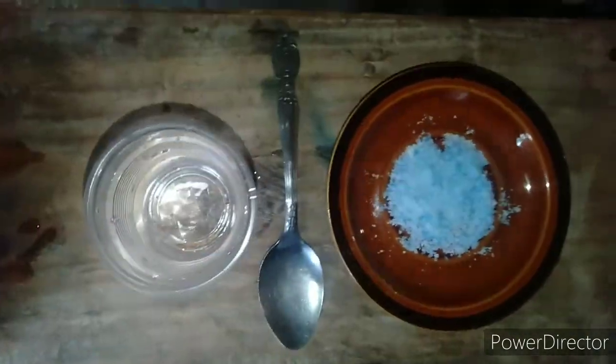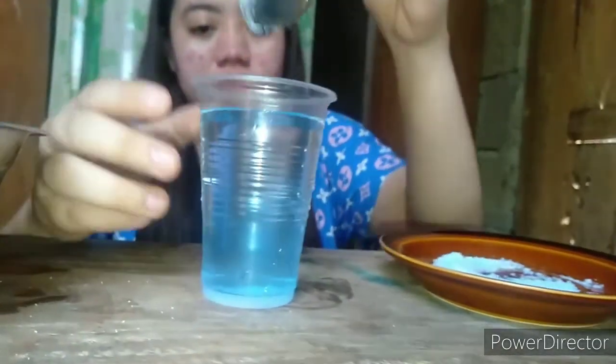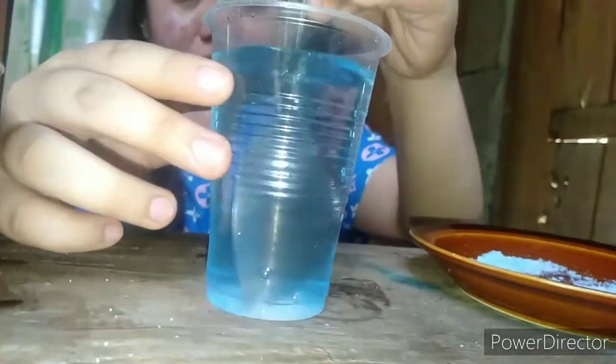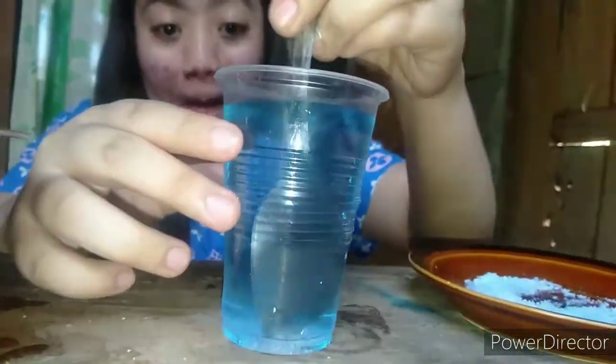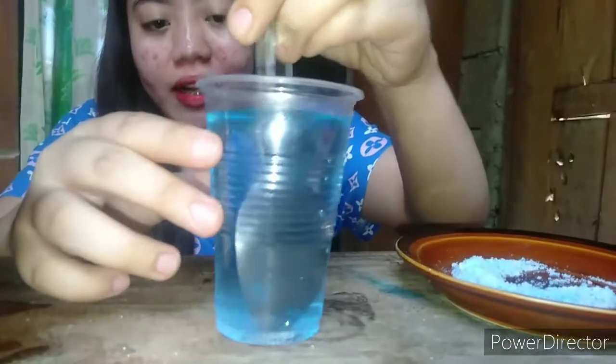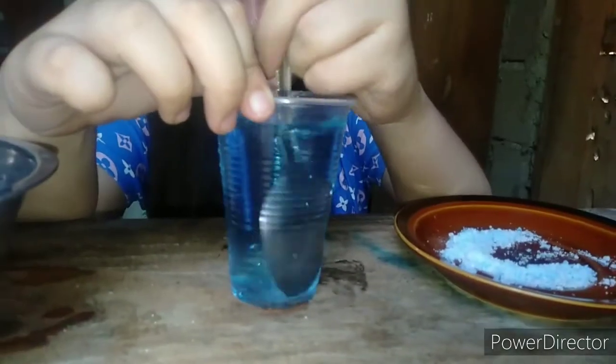The materials we need are salt, a spoon, and a glass of water. Put the salt in a glass of water. Stir it for a few minutes. After a few minutes, we can see that the salt is fully dissolved in the water, and this is how a solution is produced.